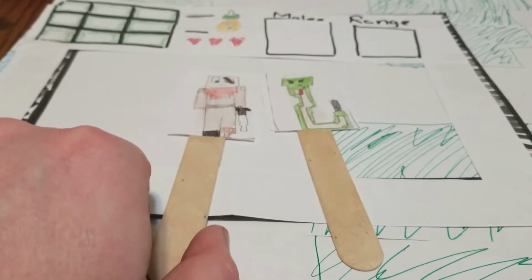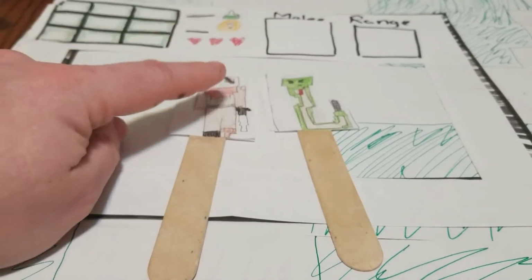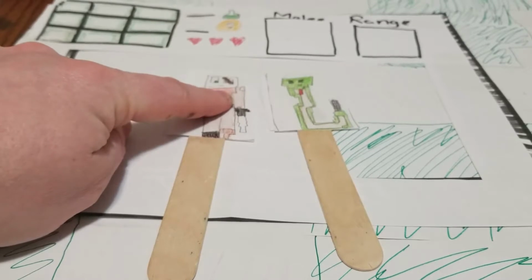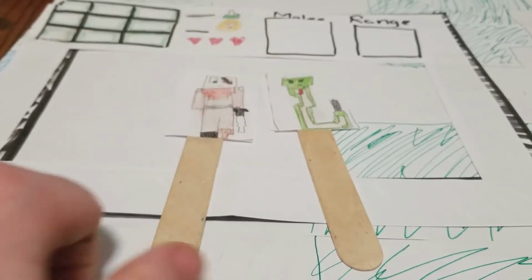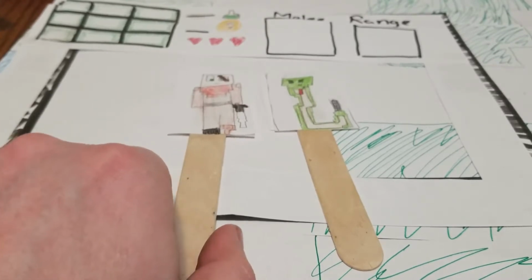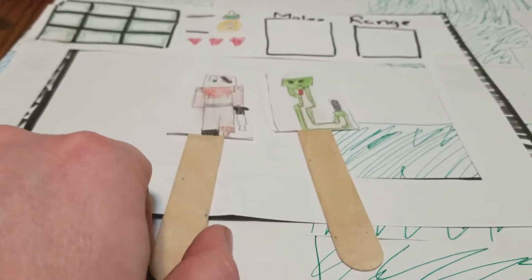For a spin attack, all it would be is that you are just pressing and holding on the player, and he will attack in 360 degrees. Okay, it takes a little bit of time for build-up, so he has to plan ahead.